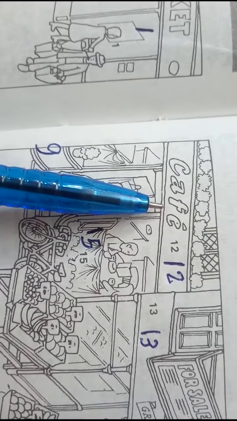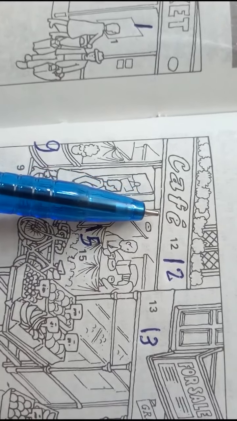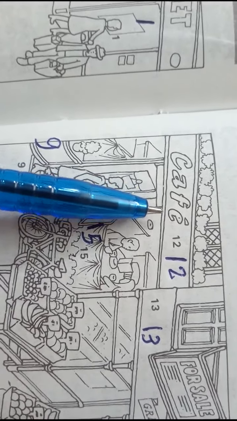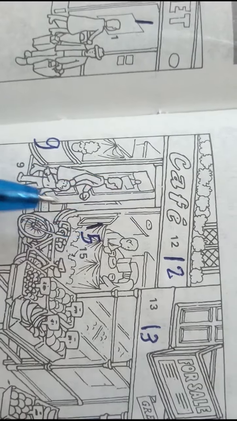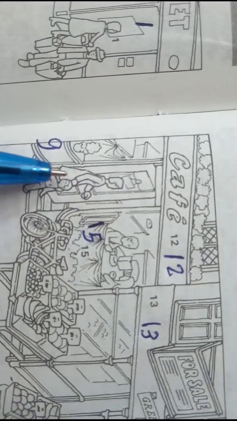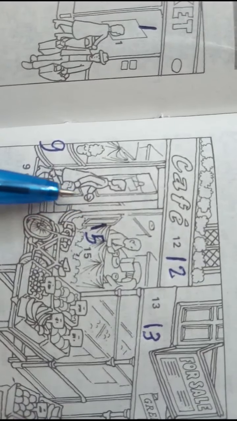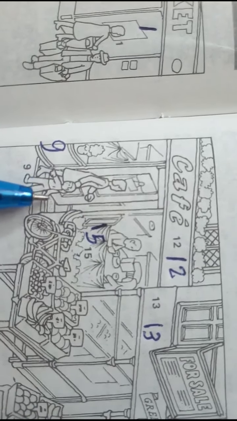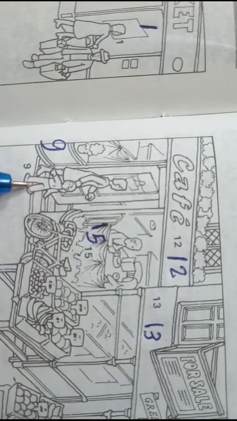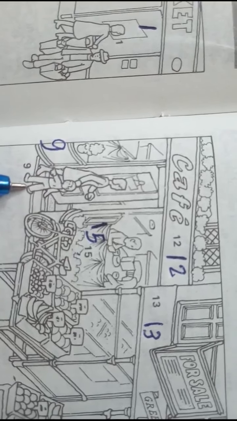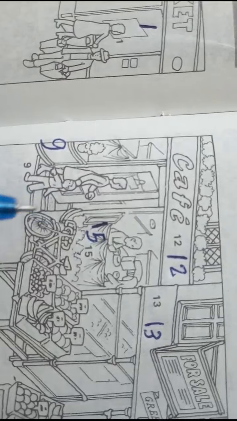Cafe, it's a place for drinks. A woman walking through the door of the cafe. Here a child is pointing in the direction of the bus.